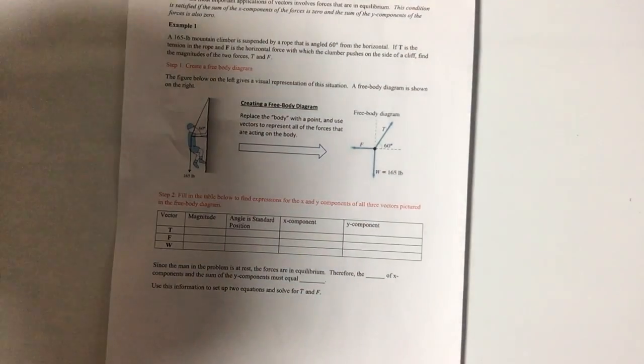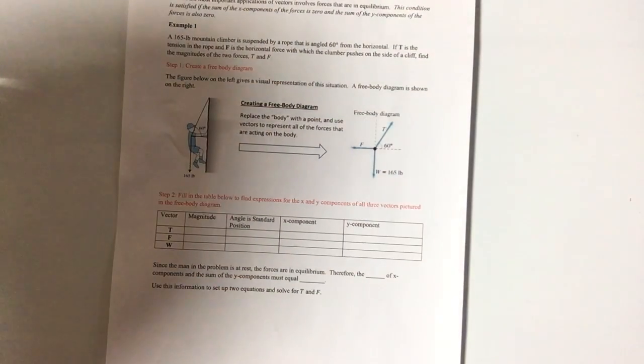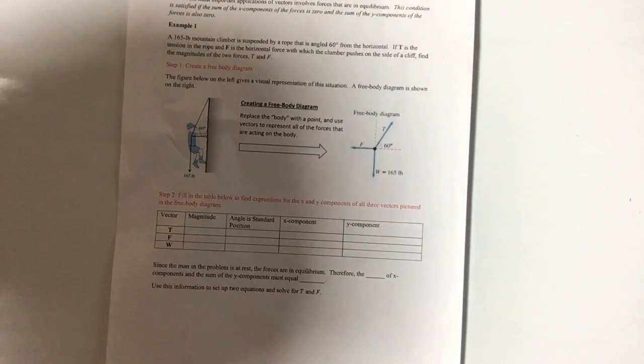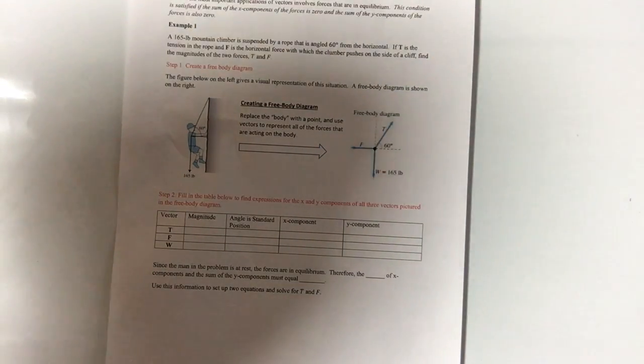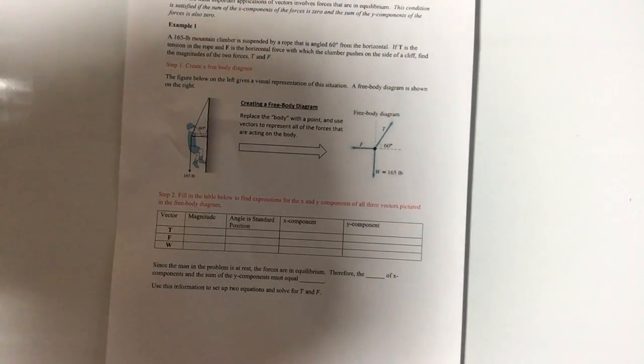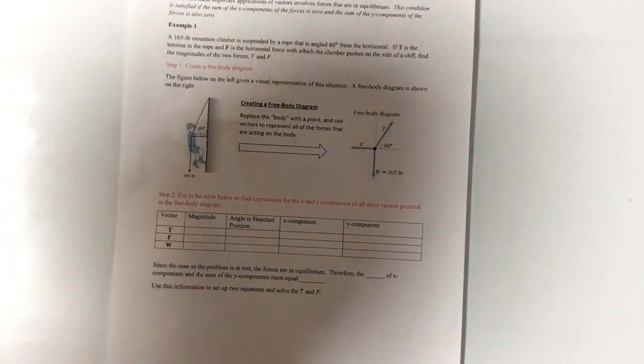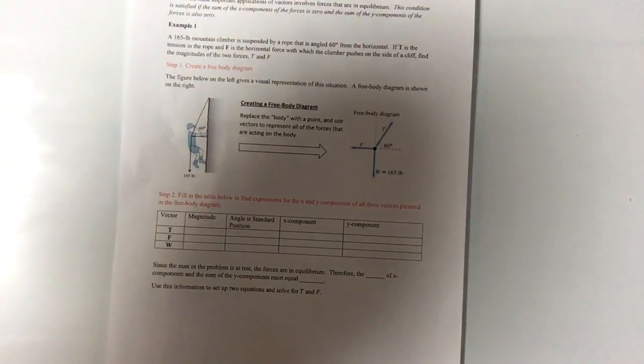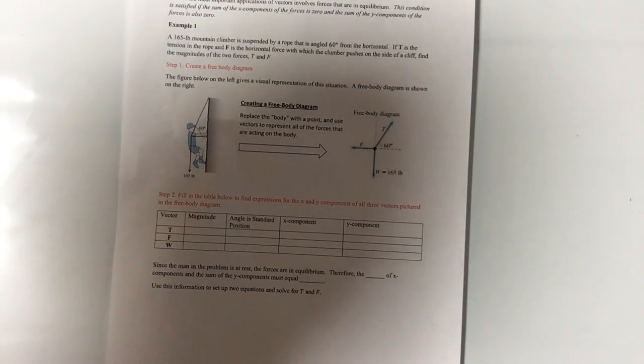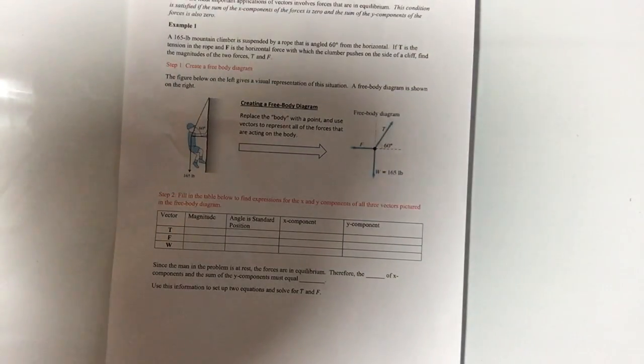All right, in section 9.4, there's several more examples of applications of using vectors. If you look through the completed notes that are posted on Canvas, you can see more examples, but we're just going to do one example dealing with equilibrium forces since we already saw an application problem in the last section.